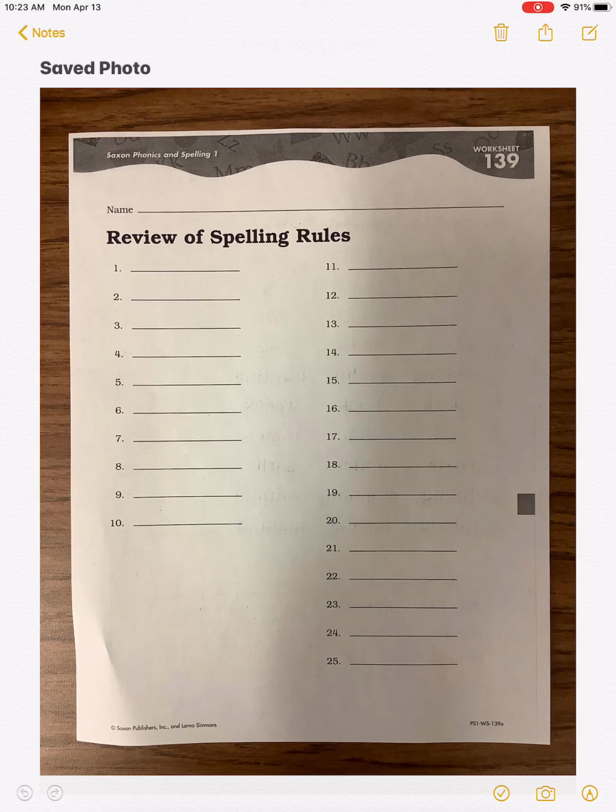I apologize if there's some background noise today. I've got some construction going on in my house, but we should be able to go through this paper pretty quick and be all done.